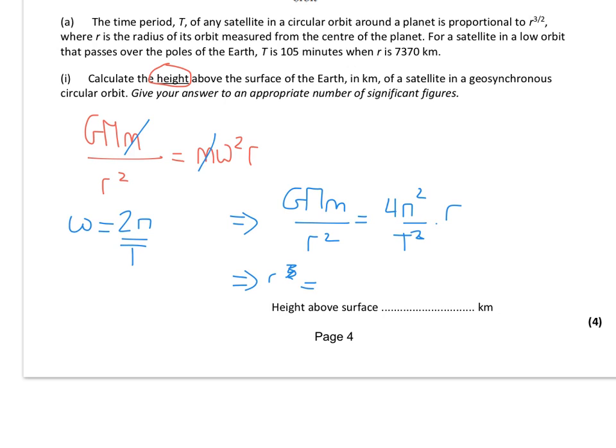Let's again speed this up a little bit. r cubed equals G M T squared over 4 pi squared. There shouldn't have been an m in there. So if you calculate that, you will end up with 4.2 times 10 to the 7 meters.